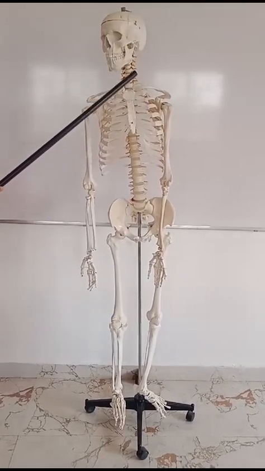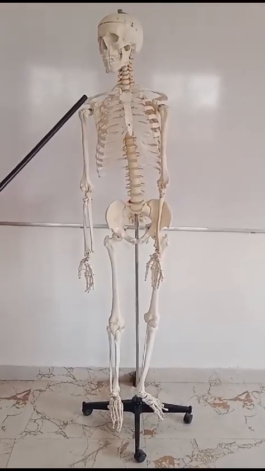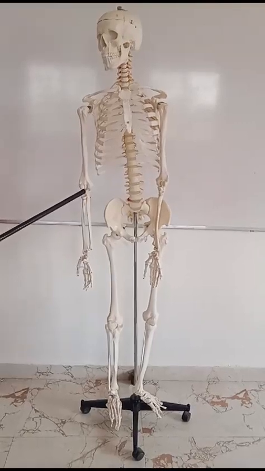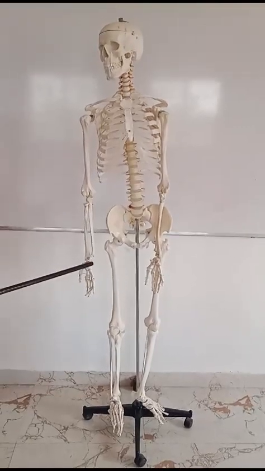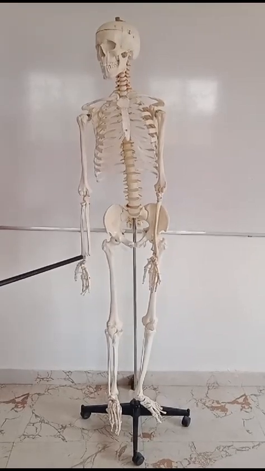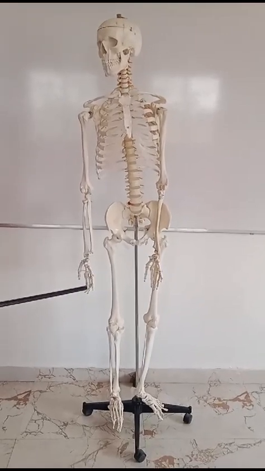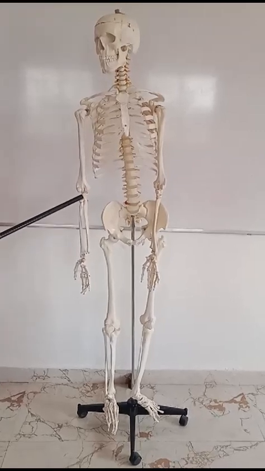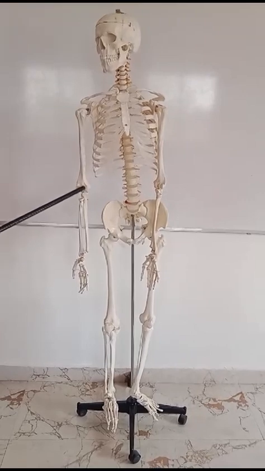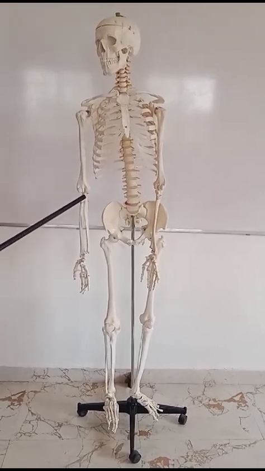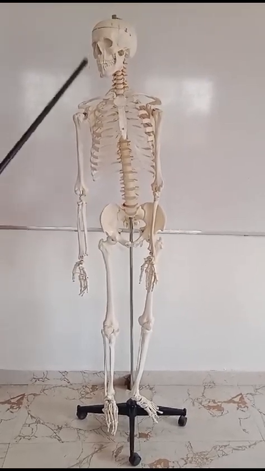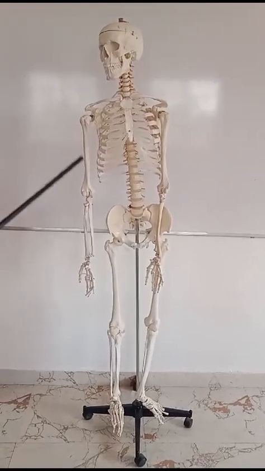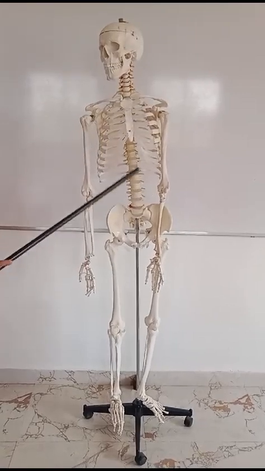And there are so many other joints which are movable, like the shoulder joint, and there is the elbow joint, which is a hinge joint, and there are wrist bones, and here there is the wrist joint and interphalangeal joint. All these are examples of movable joints, which are synovial joints. So there are three types of classification for joints: fibrous type, then cartilaginous type, and synovial type. So that is about the joints.